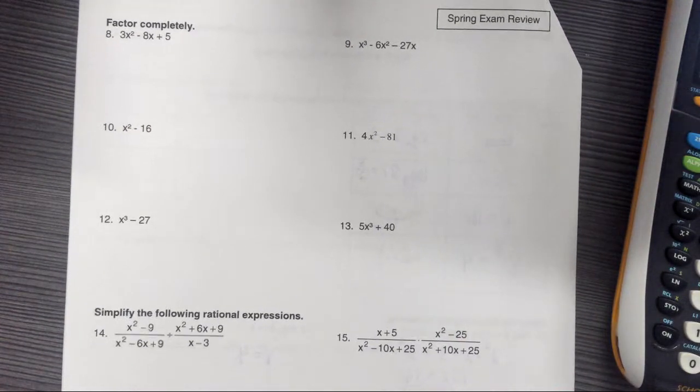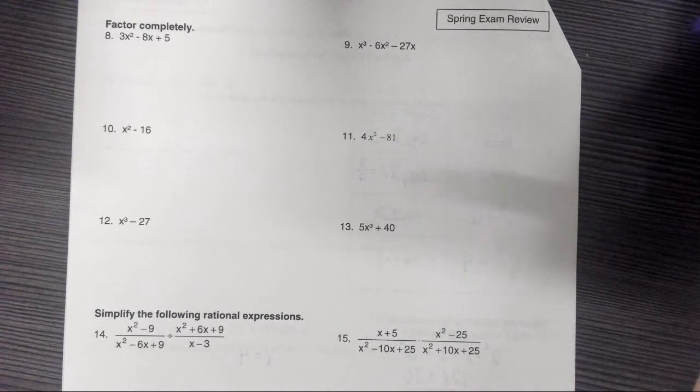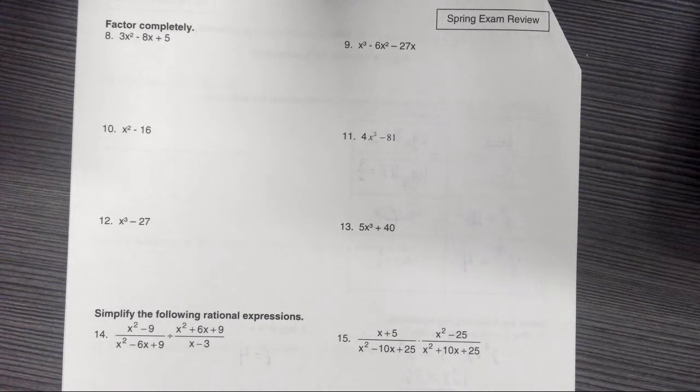So the next section on here is factoring. This is towards the beginning of the semester. Remember, there are different types of factoring. There's factoring trinomials, which is 3 terms, and then we're also going to have sum and difference of squares and sum and difference of cubes. You guys will be given a formula chart on your exam that will be projected onto the screen, so you do not have to memorize these formulas.